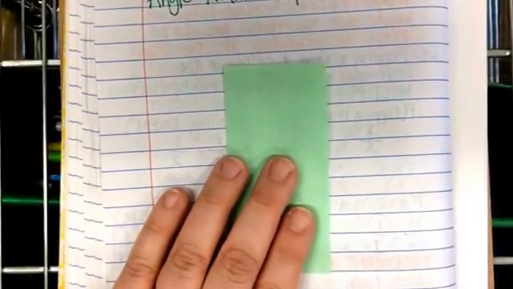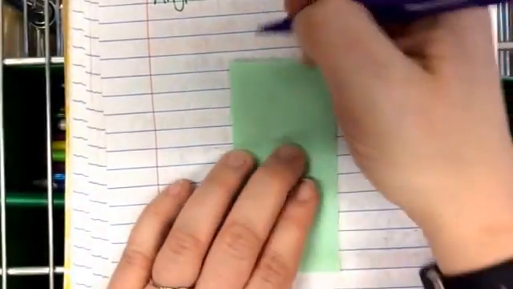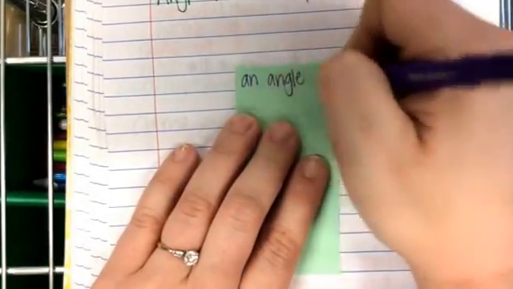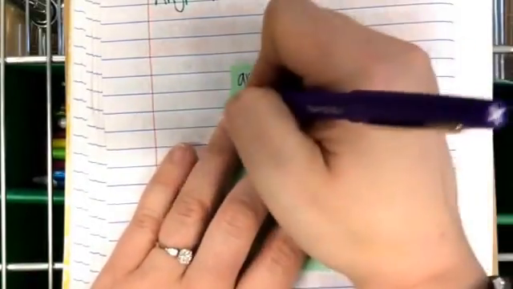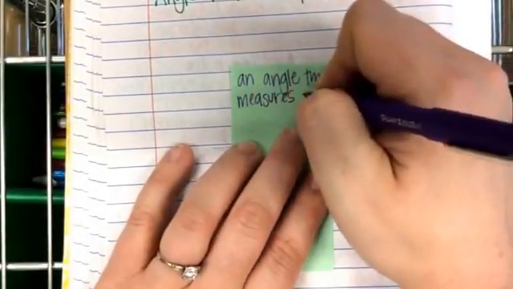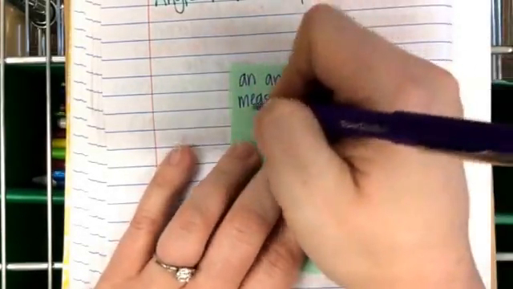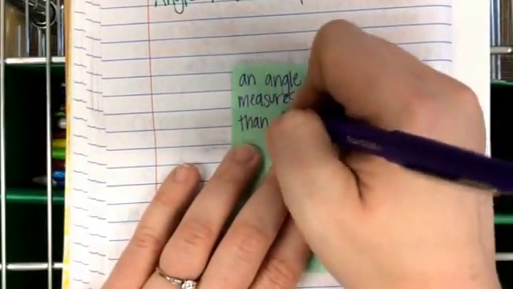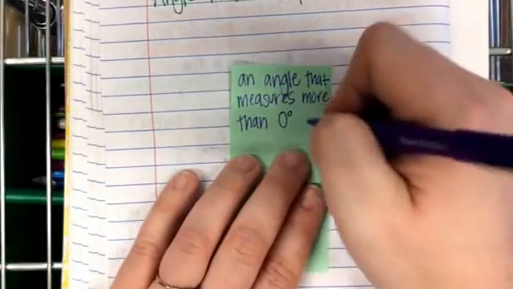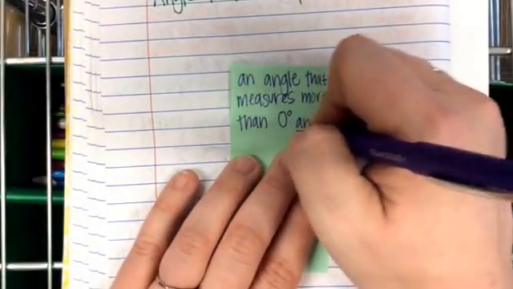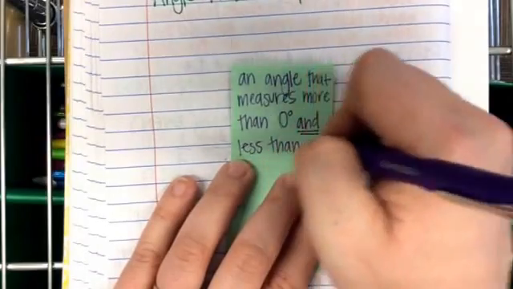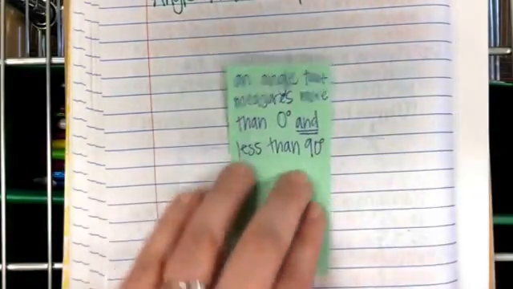Nope. 0. Good. So it's an angle that measures more than 0 degrees and less than 90 degrees.